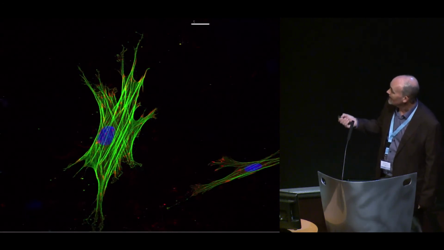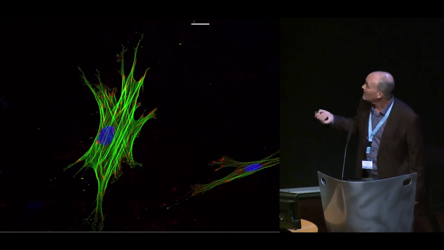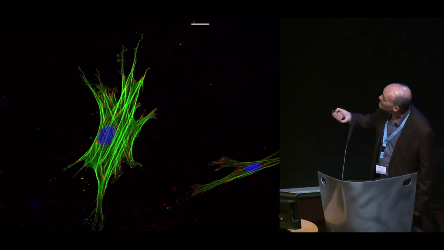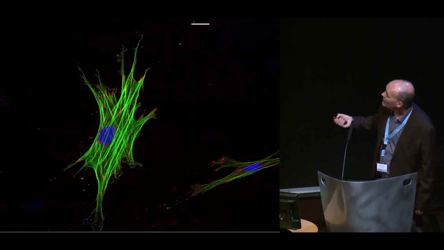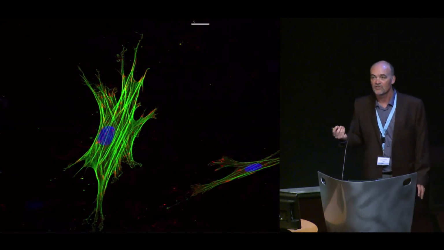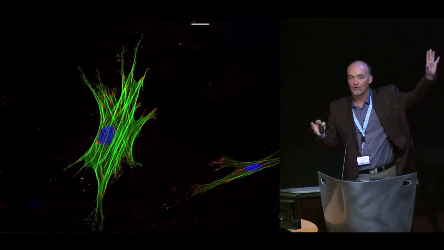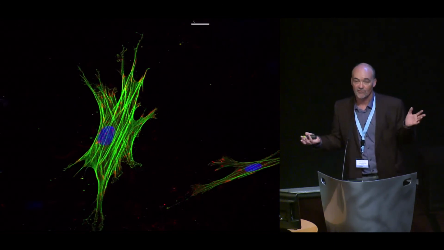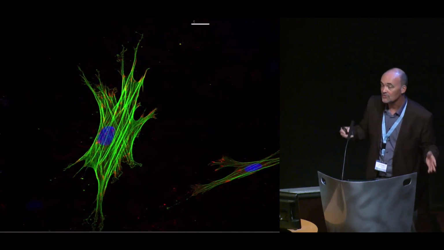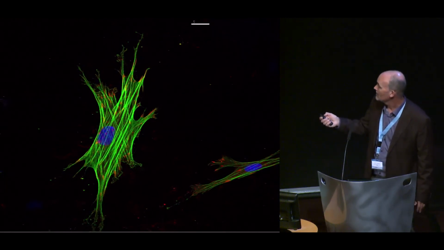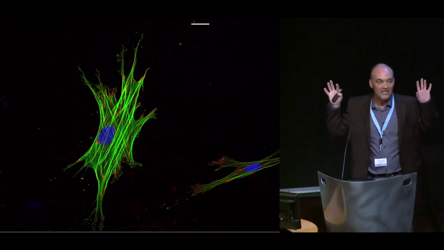This is alpha smooth muscle actin cabling in a myofibroblast, and those red little spikes you can see on the end of all of those cables are focal adhesions. Focal adhesions are essentially like the cellular sensors for the cell. They're what the cell uses to detect its matrix. Most matricellular molecules signal through focal adhesions, not all, but most do. And so the cell is well and truly attached to its environment.